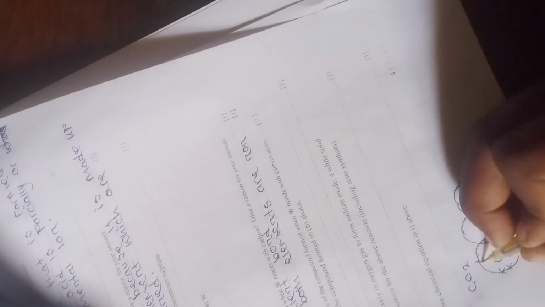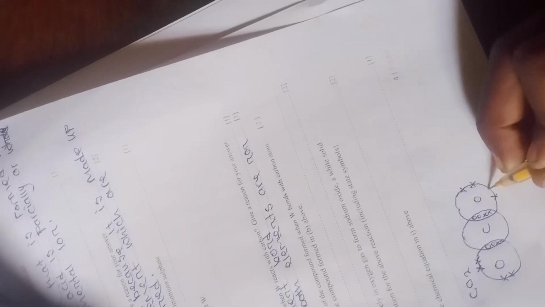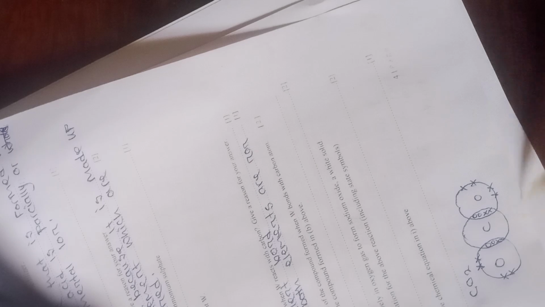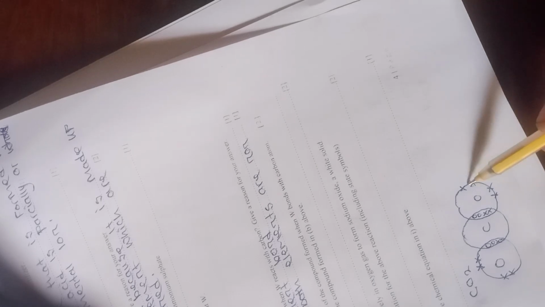Even here 1, 2. So all the 6 have been written. So 2, 4, 6 plus this 6, it has a full shell. Also here 2, 4 plus this 4, 6, 8. So it has a full shell now. So let's go to the next question. Like this, you have written the dot and cross diagram. So let's go to the second question.